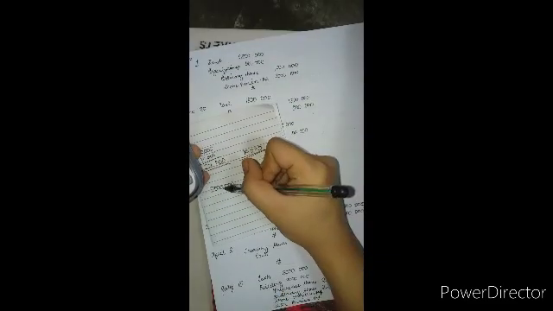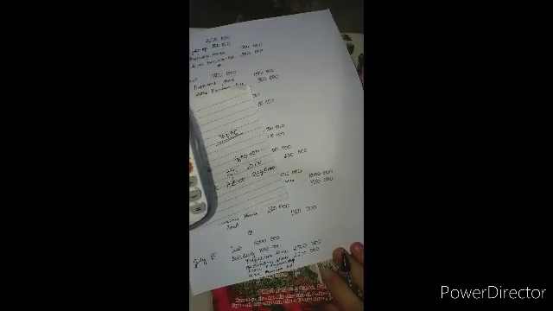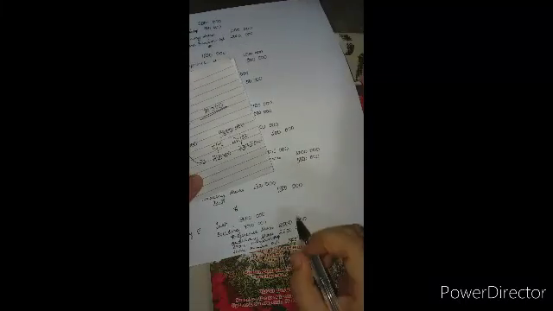So, bali, in-add ko lang si 2 million sa 1,425,000 para makuha yung share premium ni ordinary. Which is, ang magiging sagot ay 3,425,000. At kay share premium ni preference naman is 2,375,000. So, tapos na.